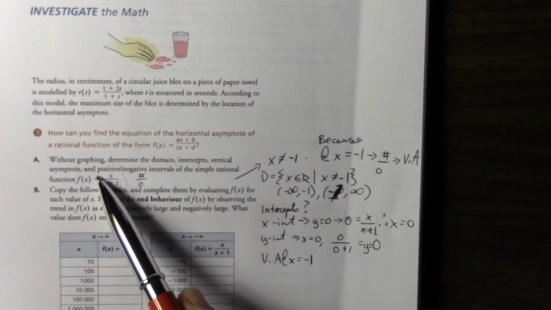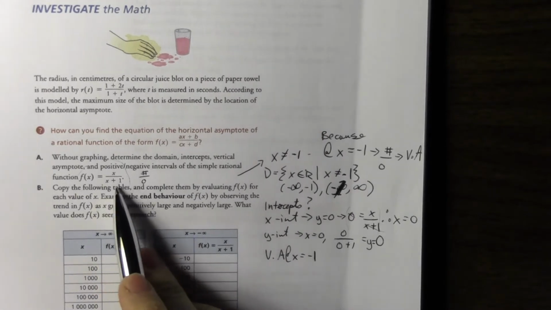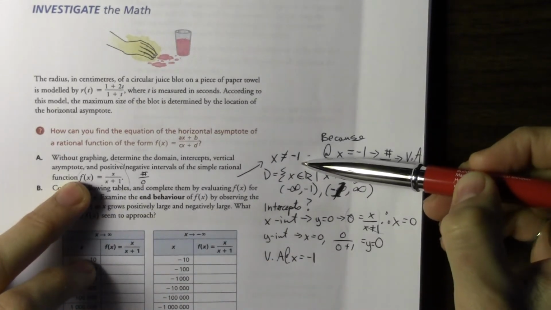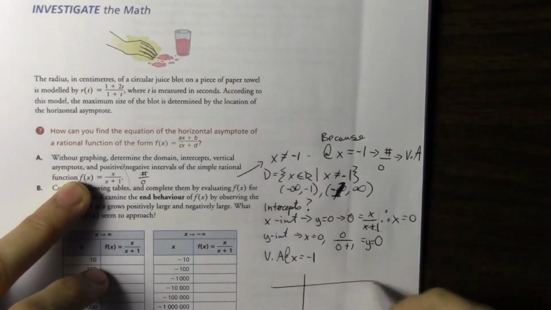Okay. And the last one, positive and negative intervals of the simple rational function. This is one of the harder ones to come up with without a graph. So the concept is simple, right? The concept is when are the x values positive and when are they negative? But it's not as easy to figure that out algebraically. It's easy if you graph it, then we can just look at it, right? But to figure that out algebraically, there's no simple kind of equality that we can create and then solve for. Okay, so we have to use the other information that we know to figure that out.